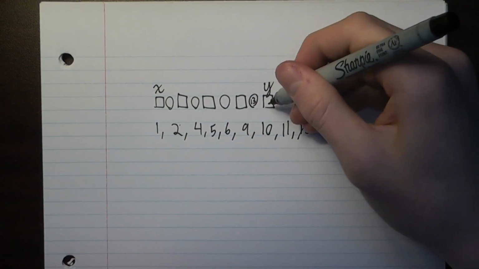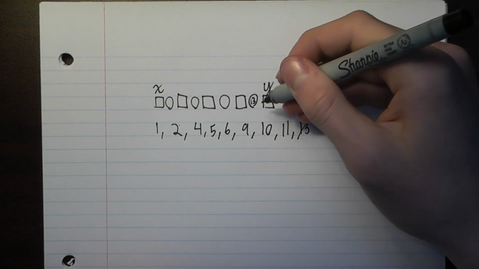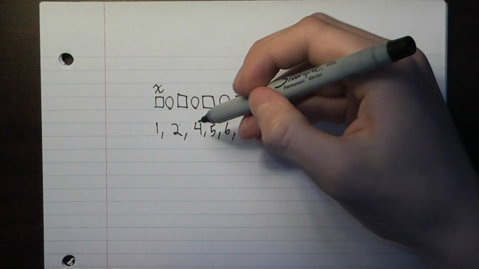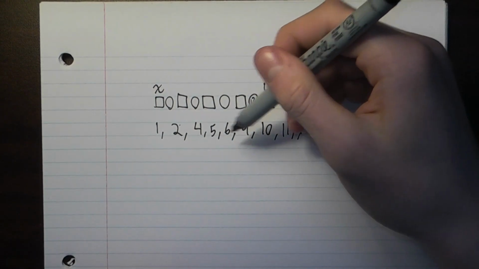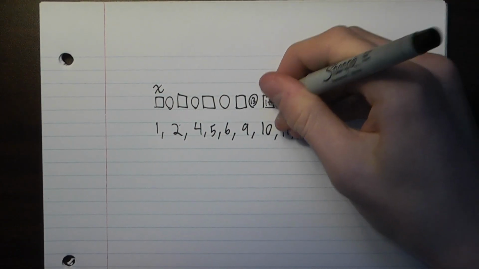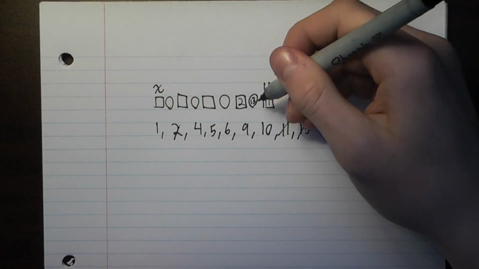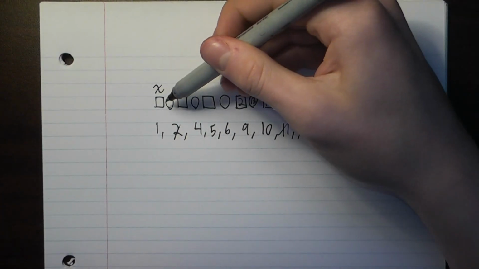So we need the biggest number possible in y that can add up to 13. So that can be 11 plus 2 or 9 plus 4, and then it just gets way too low. So I'm going to start with 11 plus 2. So we have this side. Now we go to the other side.